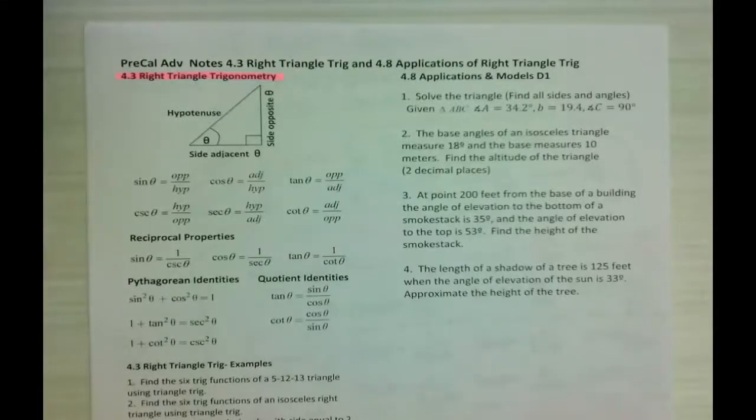Hi, today we are reviewing 4.3 right triangle trigonometry. So this is straight from geometry. And then we're also going to look at some applications. So you'll find the applications in 4.8. I will do those on a separate video so you don't have to listen to both videos there.